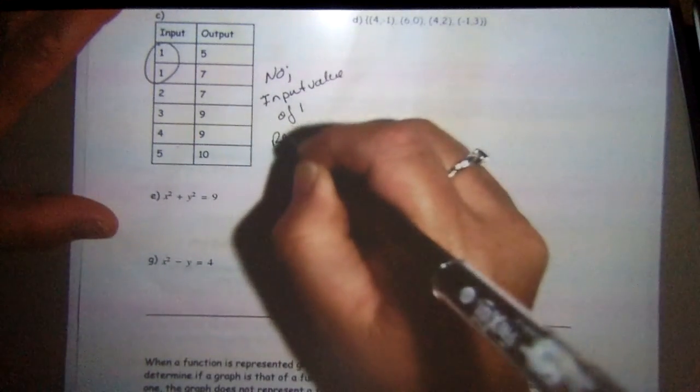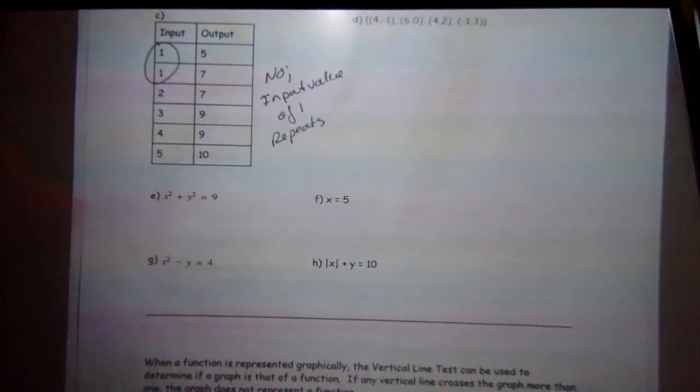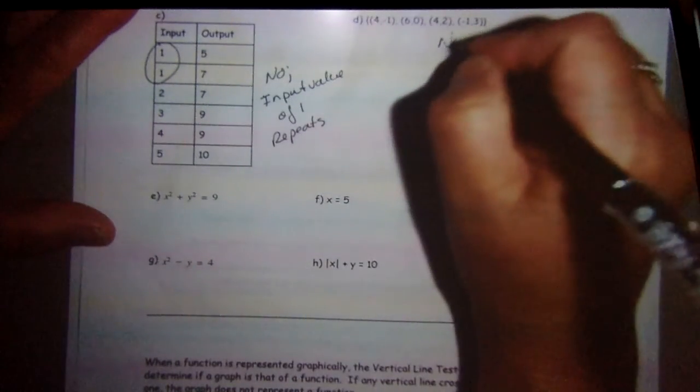What about C here? Why is it no? Because there's 2 keys. It's no because the input value of 1 repeats. What about D? No. Same reason. What about E? Why not?